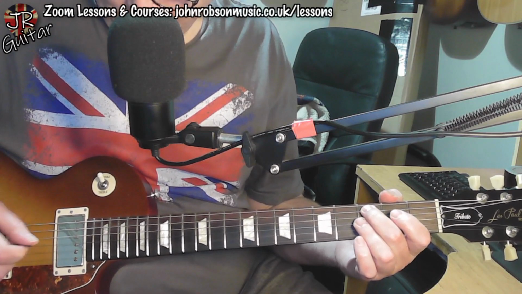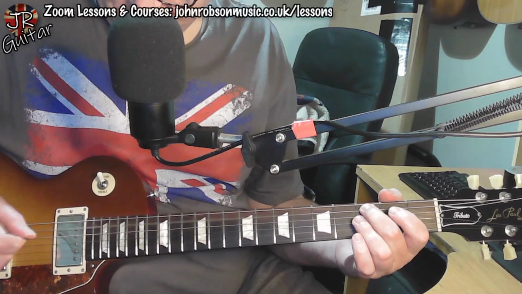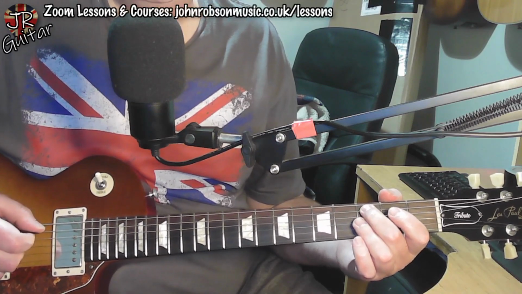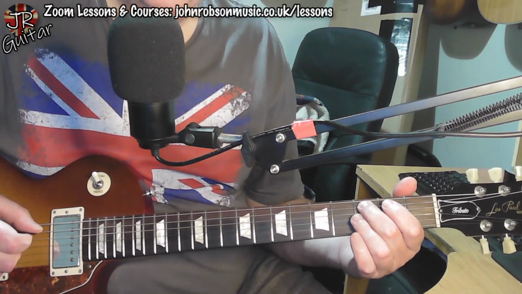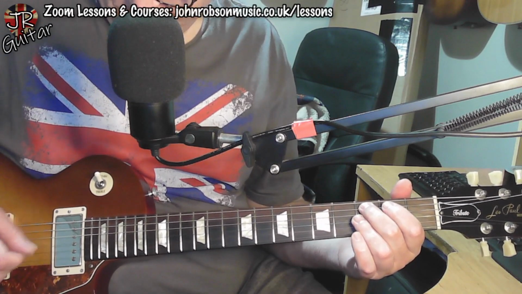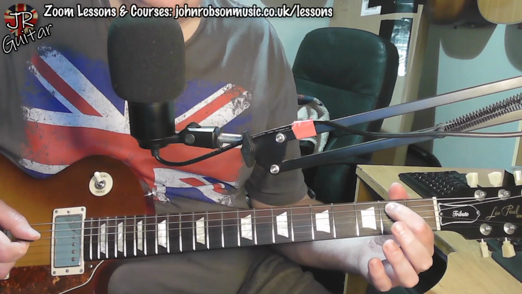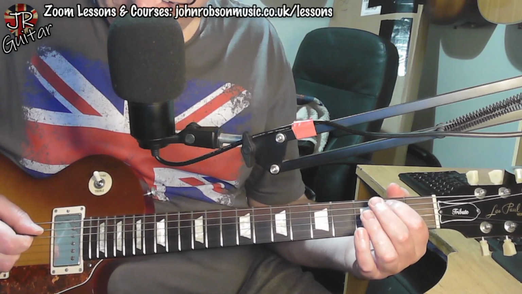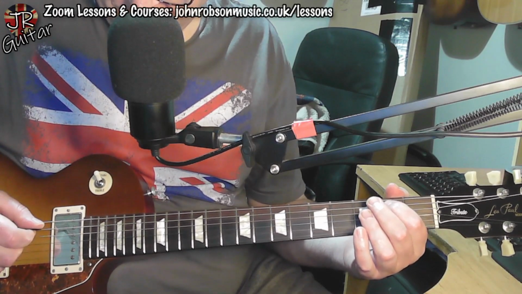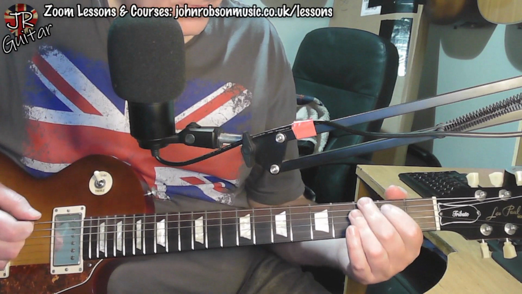And then we play the open 3rd and 2nd strings like that. We're sort of suggesting a C major 7th chord. Then all we do is play these two notes again, but this time with the bass note dropping down to a B at the 2nd fret on the 5th string.